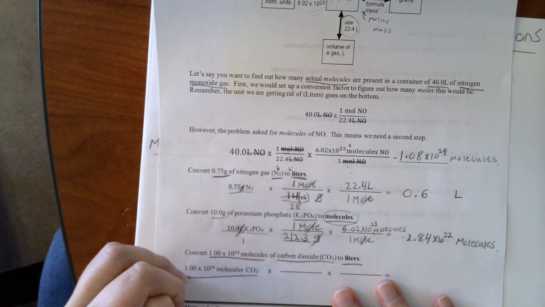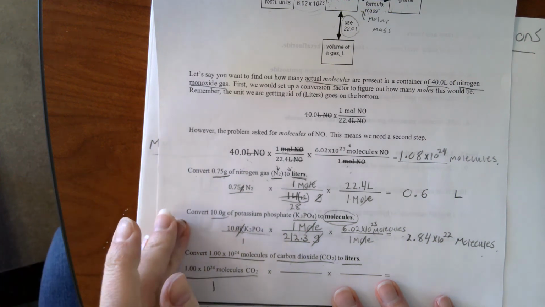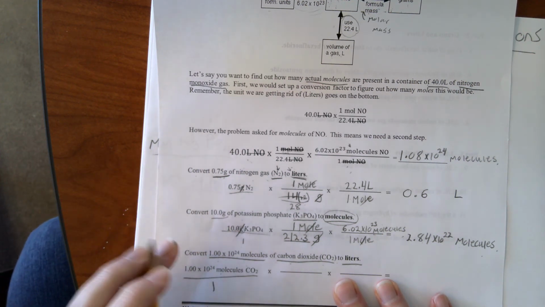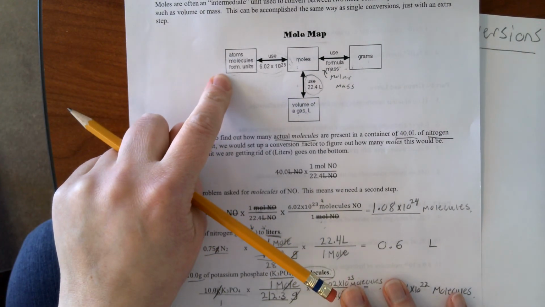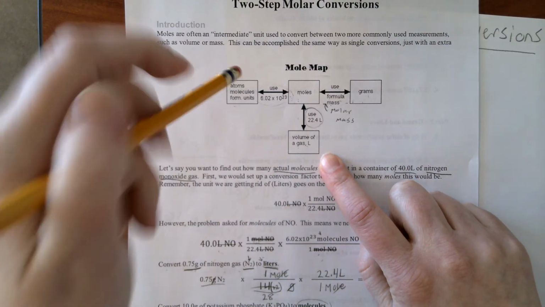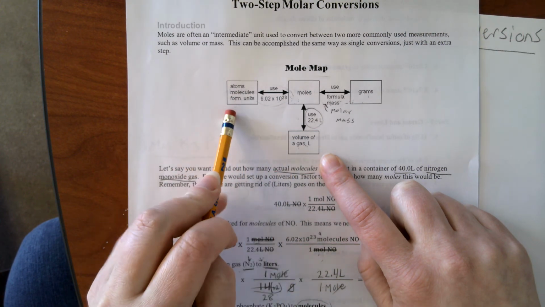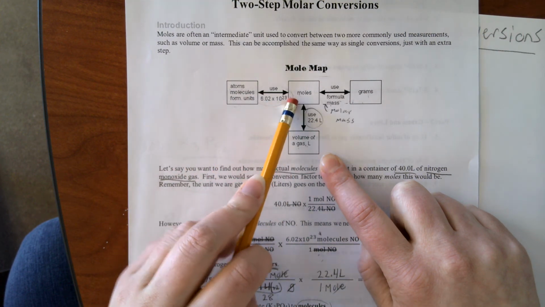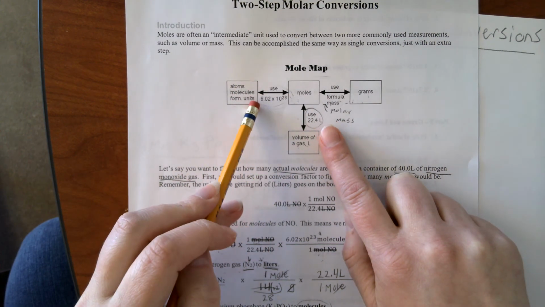We write down what we are given first, which is 1.00 times 10 to the 24th molecules of carbon dioxide. After that, we check where we are on our mole map. We start here, and it wants us to get to liters, which is down here. So we need to move from atoms to moles, and then from moles to liters. We need to use these two conversion factors.